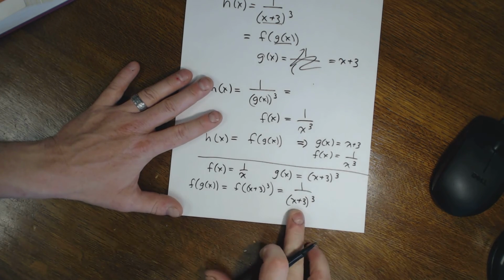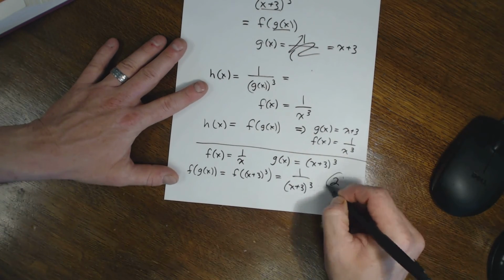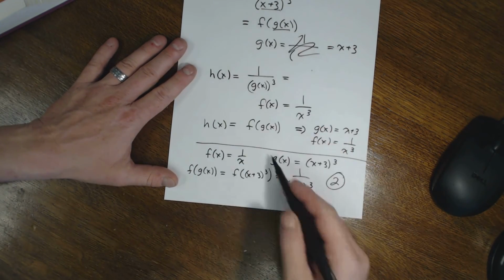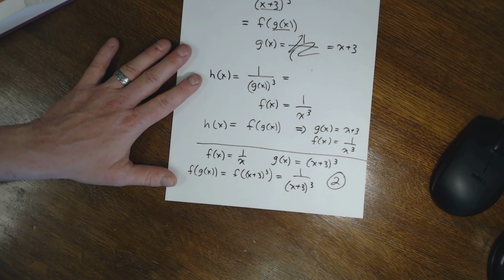Now I'm going to end up with the same as my original. So there are two answers here that we can have for this example. So when you do a function decomposition, you have this potential for 2 or more answers.